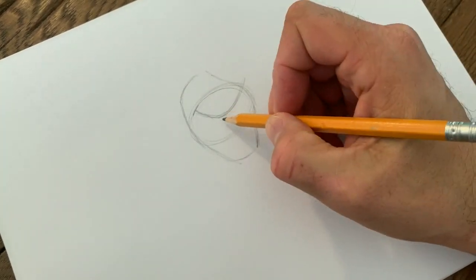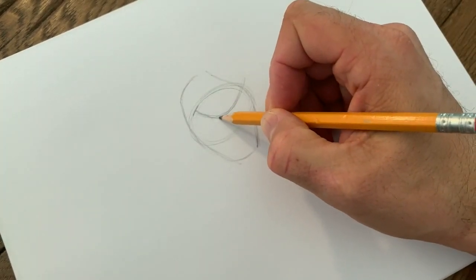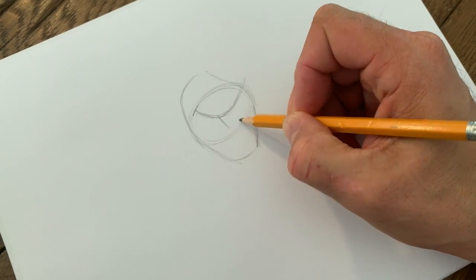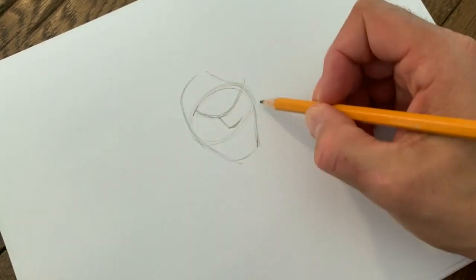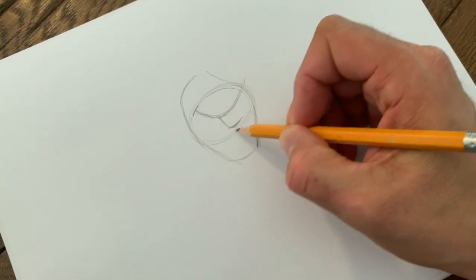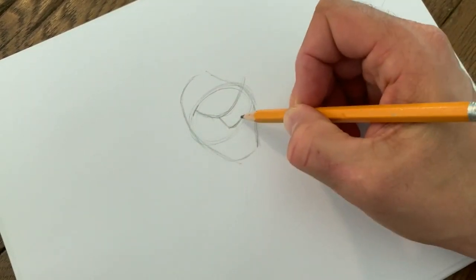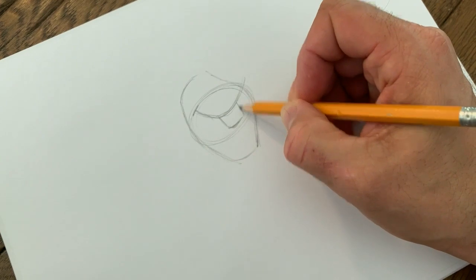And then from there, I'm going to draw in Olaf's very familiar tooth. And you can see I'm going to use this circle again to guide the placement of that tooth. You see the bottom arc of this circle is where that tooth is going to line up.